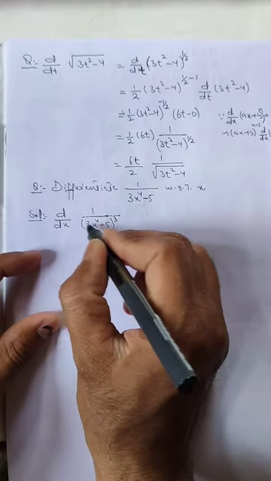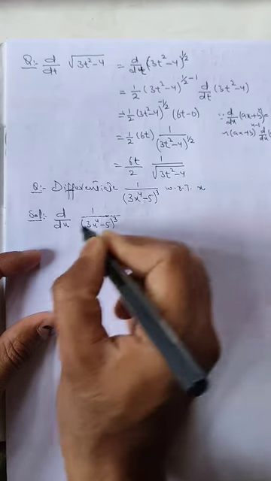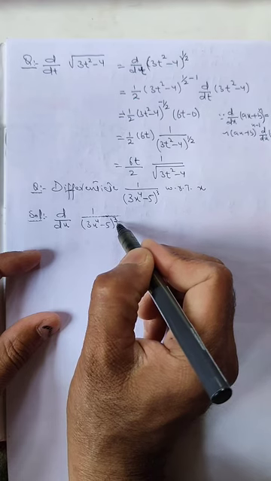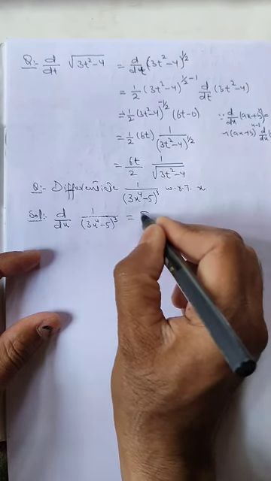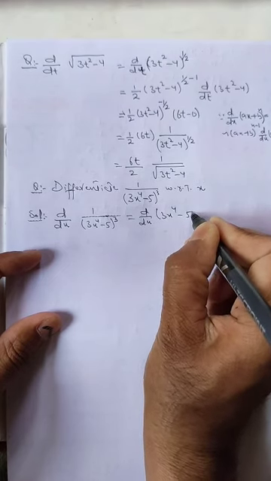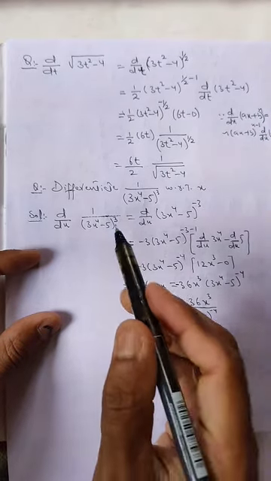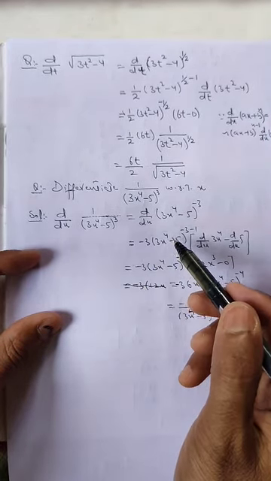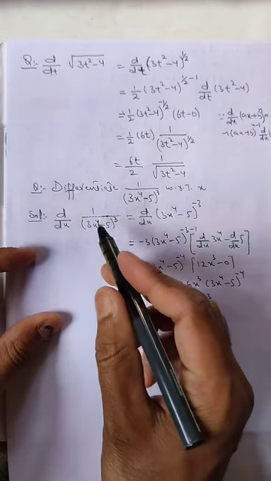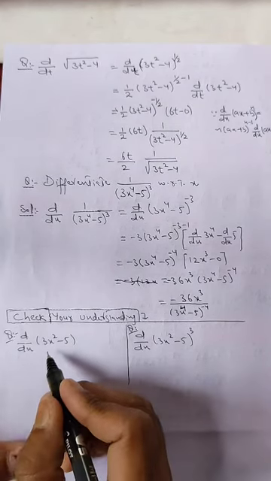This is a question. Here it is raised to power 3. So we have to differentiate this with respect to x like this. Now bring it to the numerator, we will get d by dx of (3x raised power 4 minus 5) raised to power minus 3. This is the question. I have solved it by the same procedure, so you can see it. This is the result of it.